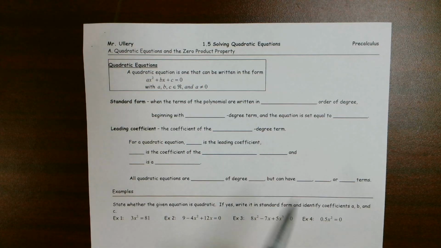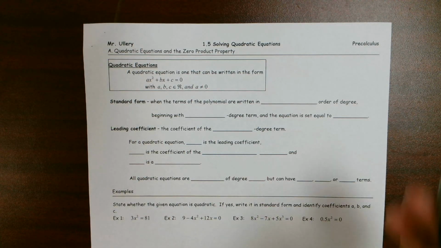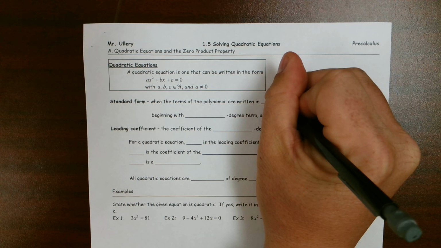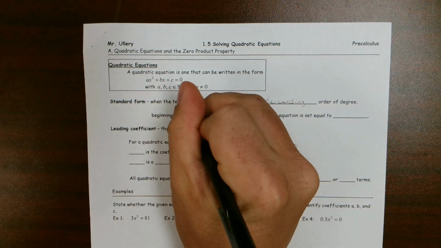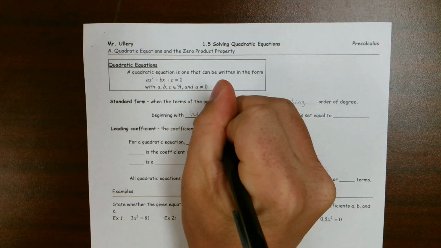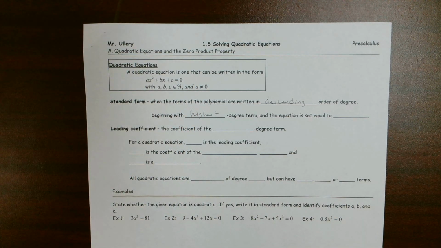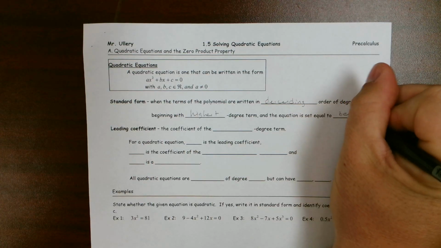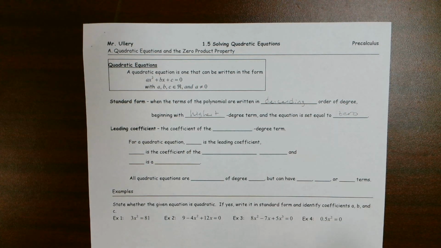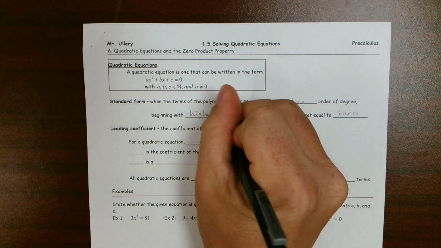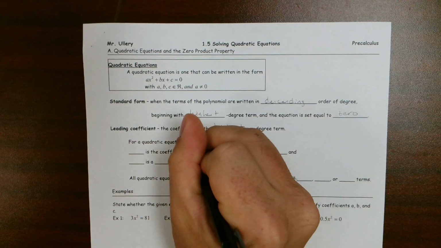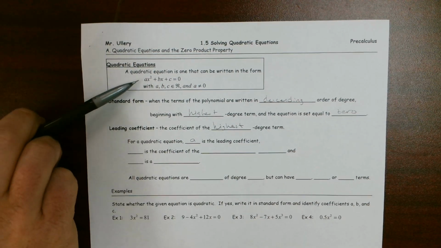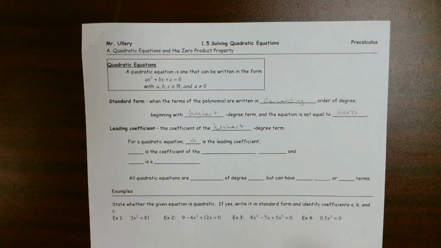So anyways, standard form is when the terms of a polynomial are written in descending order of degree, beginning with the highest degree term, and it's set equal to 0. The leading coefficient is the coefficient of the highest degree term. For a quadratic equation, we call that A. You can see that up here. We call that the leading coefficient.